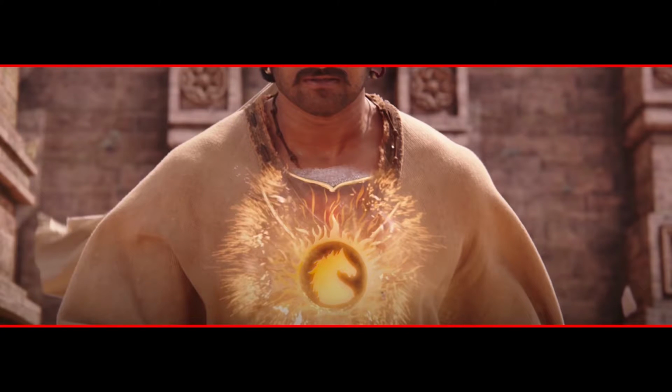This scene was actually planned to be the interval bang for the film. When Shivudu turns into Baahubali, there's one shot where Shivudu is converting into Baahubali. That particular shot was to be the interval bang for the film, but it was changed later due to some reasons. I don't know what they are, but it was changed like that.